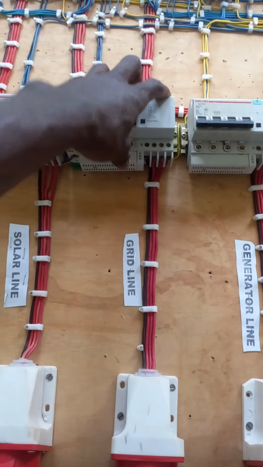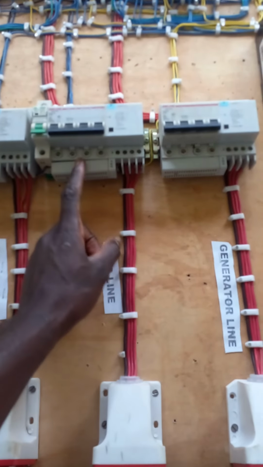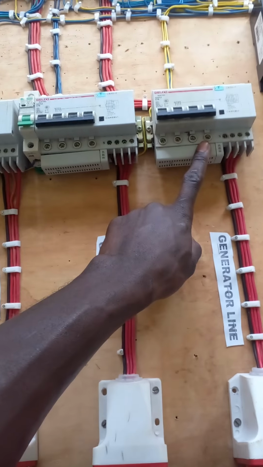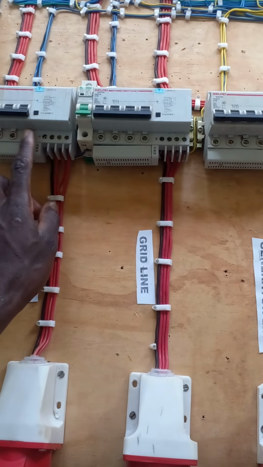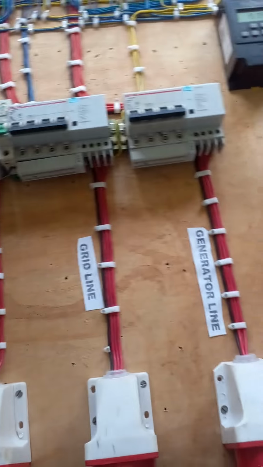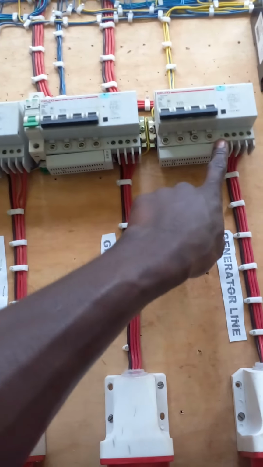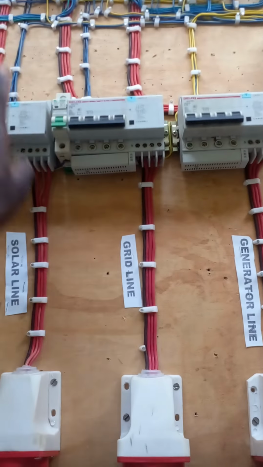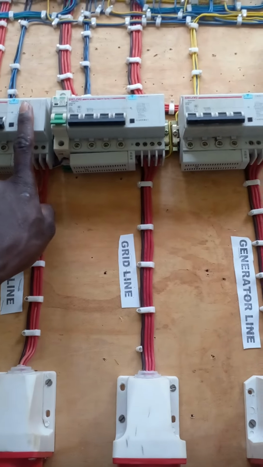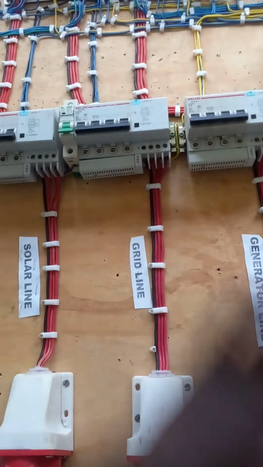If the grid cuts off, there are some seconds before the generator picks up, and that is the moment our backup runs before the generator takes over. When there is a fuel or generator mechanical problem, it will turn back to our backup as the main source to help us during the night, so we don't expect a blackout.